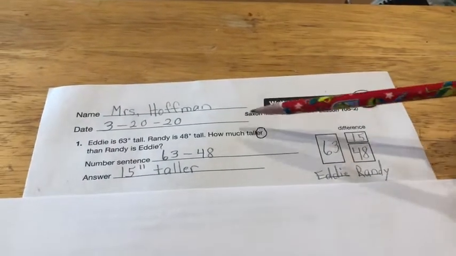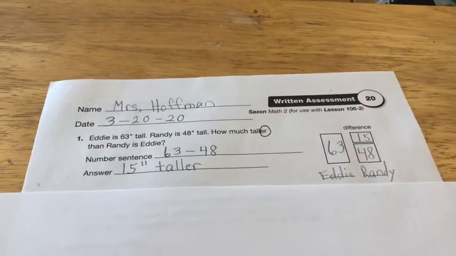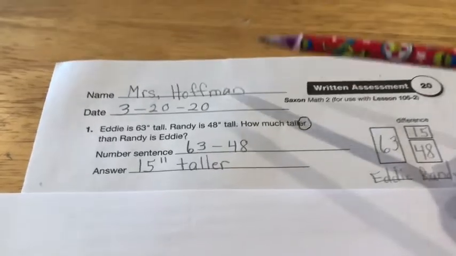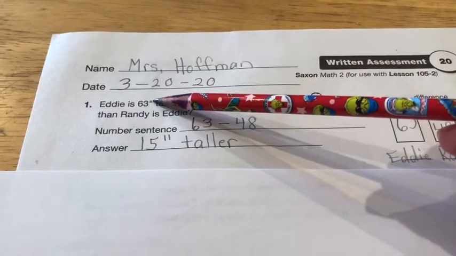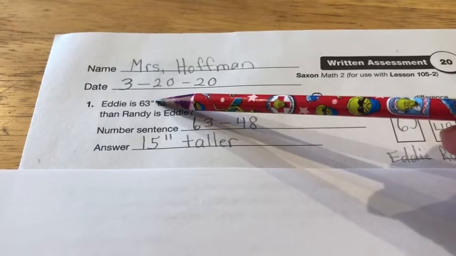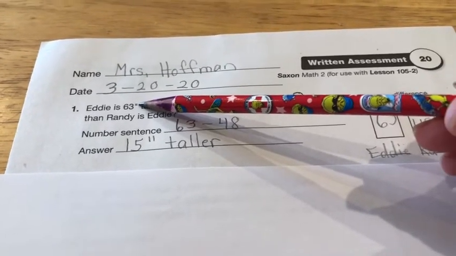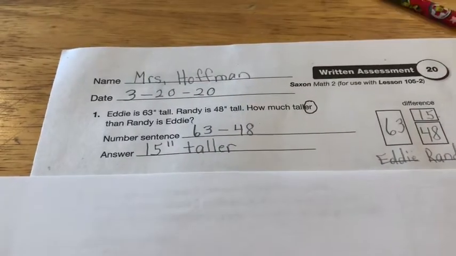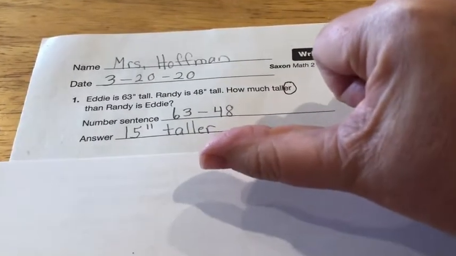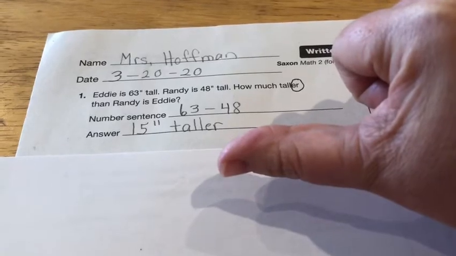So on number 1, it tells us Eddie is 63 inches tall. Do we all remember that those two hash marks that look kind of like quotation marks? That is the symbol for inches. And just as a little reference on our body, we always say an inch is about the length of a child's thumb.